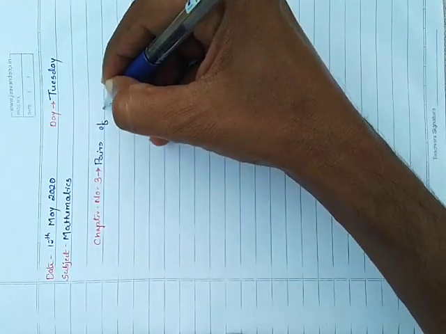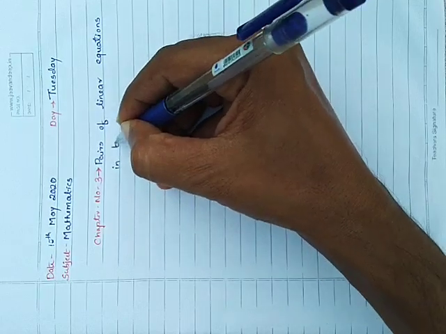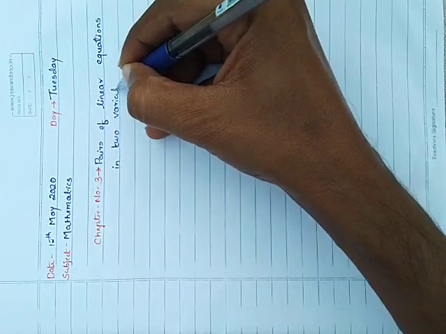and name of the chapter: pairs of linear equations in two variables. So this is going to be chapter number 3, pairs of linear equations in two variables. As you all have studied class 8th as well as class 9th, in class 8th you have studied about linear equation in one variable. In class 9th you have studied about linear equation in two variables. So I hope there is no need of introduction, but in short I am going to introduce this chapter to you.